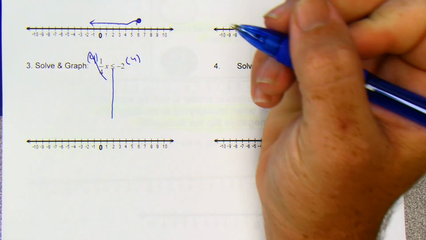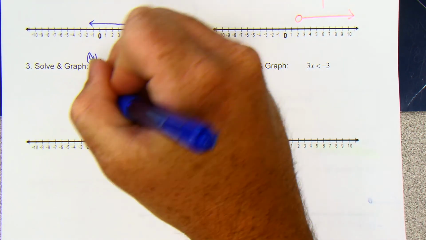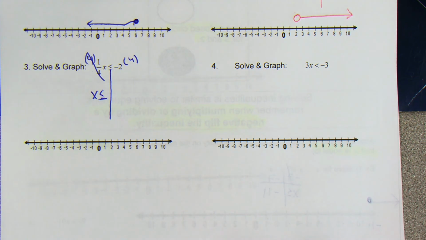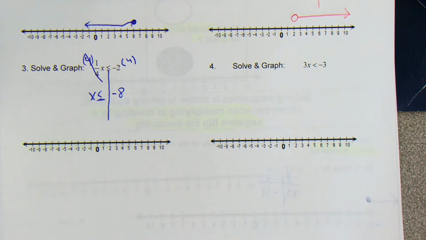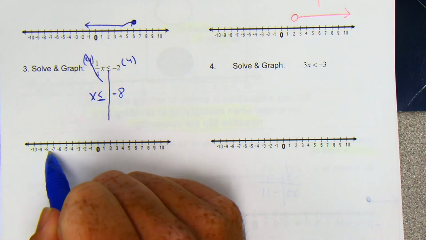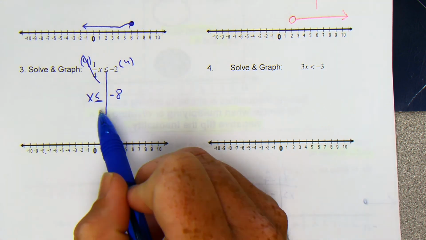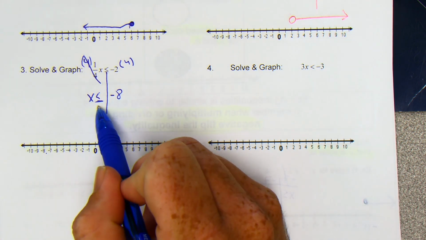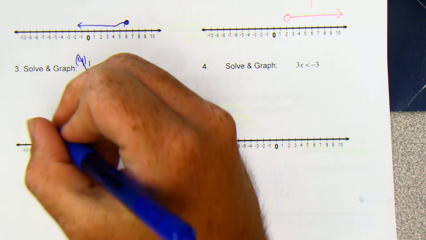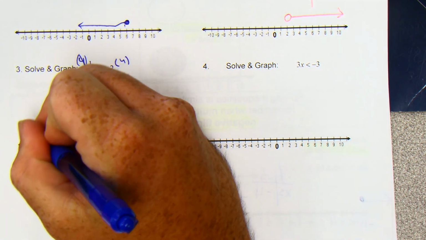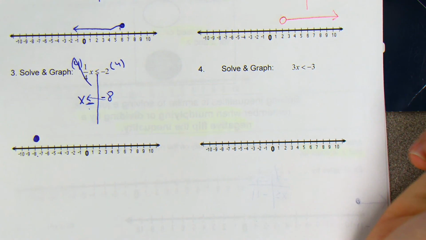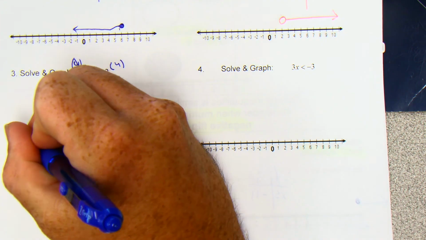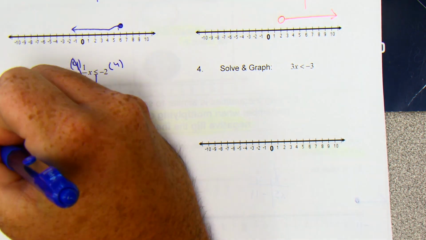So these cancel out there. I'm left with 1x, or x is less than or equal to, and -2 times 4 would be -8. So I'm going to find -8 on my number line. It is right there. It is going to be a closed dot because my inequality sign has this line underneath it. So it's -8, a closed dot above -8. And then if I were to draw a tail coming off this, it would be pointing to the left. So I know my arrow needs to go to the left.